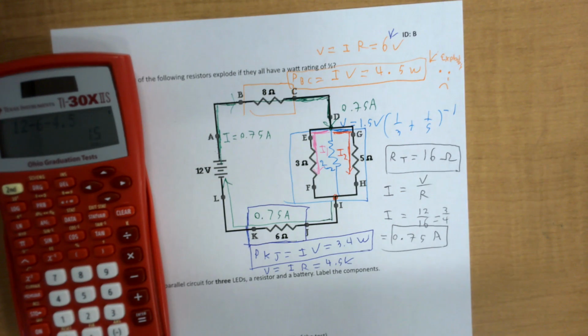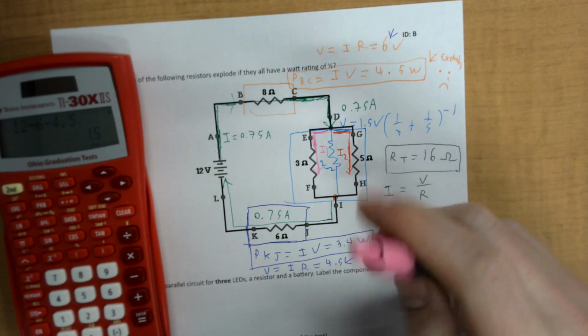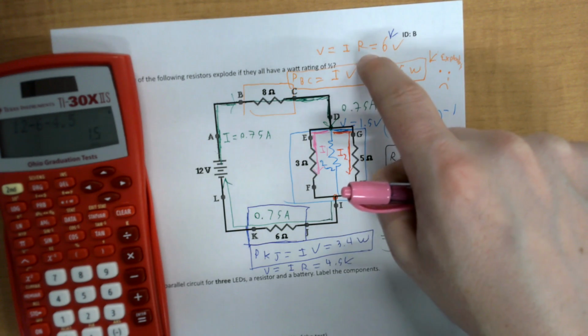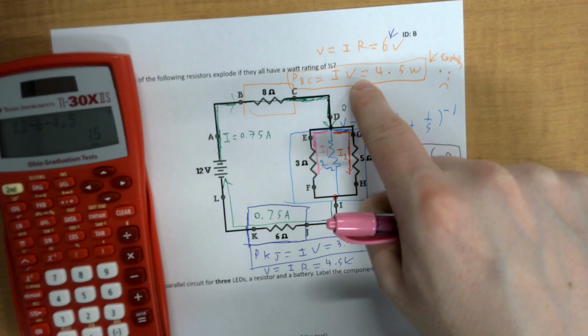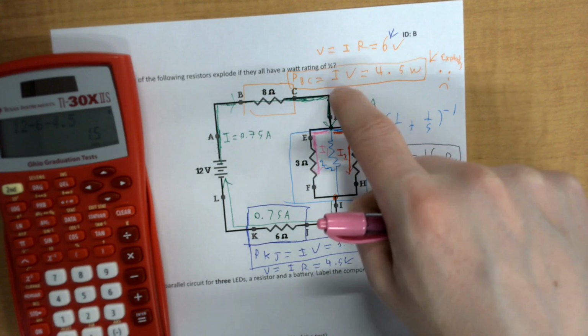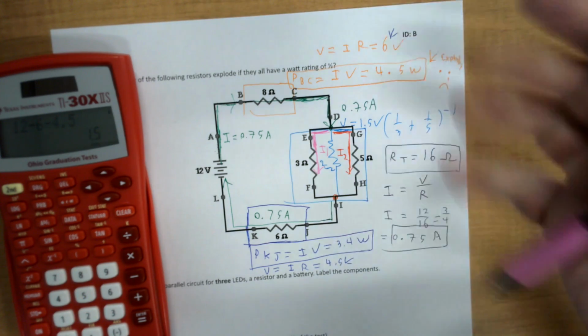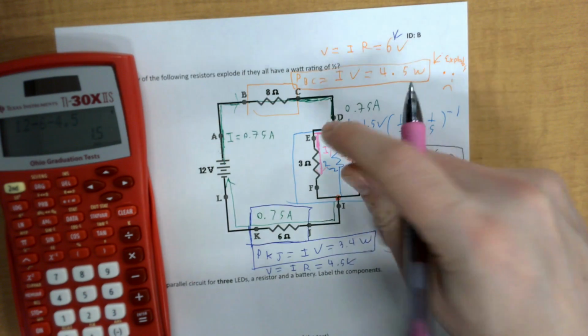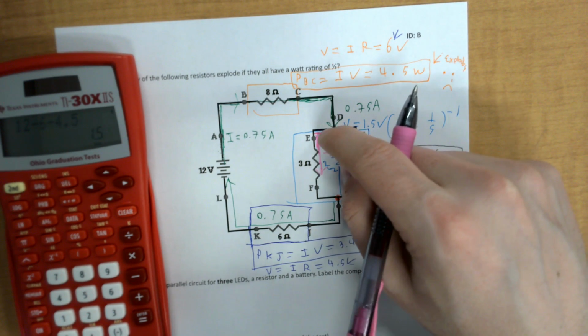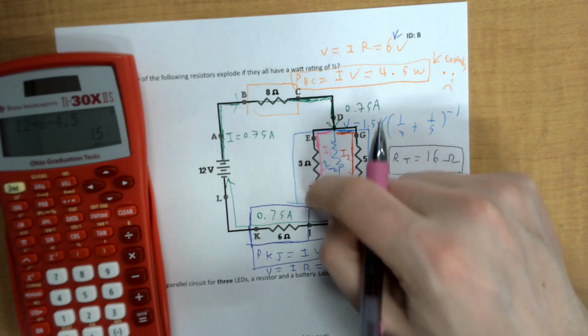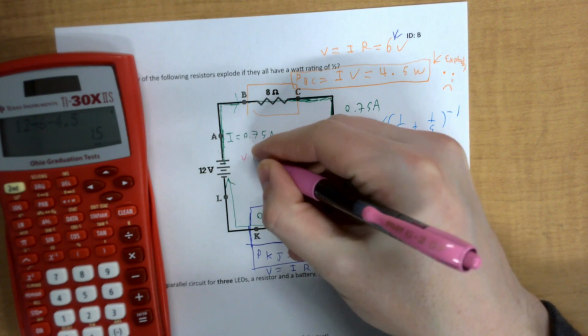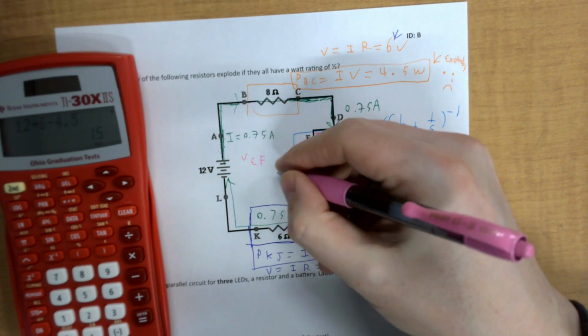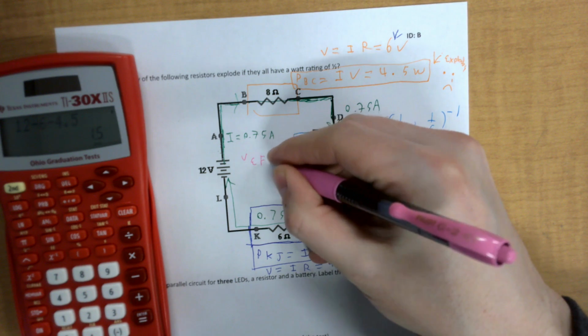So how do we figure out the current for each of these? We've been using either Ohm's law or P equals IV. If P equals IV gives us the watts, we're going to use Ohm's law here. This is the EF resistor, so V_EF is equal to I_1 R_EF.